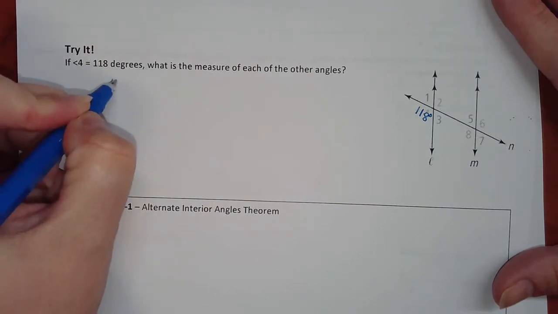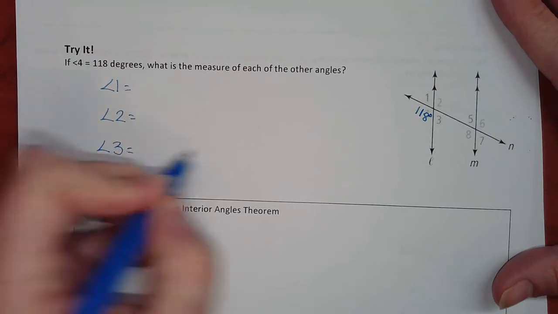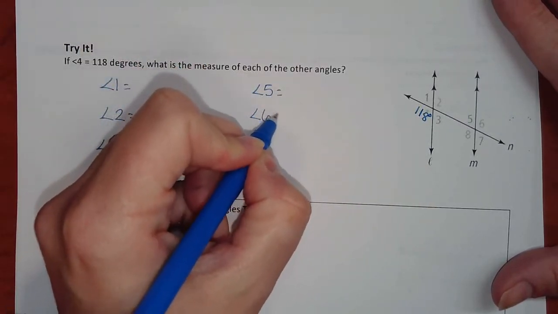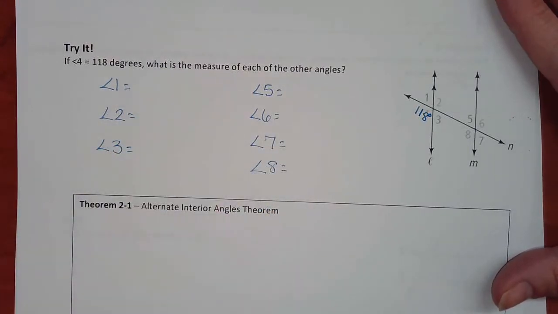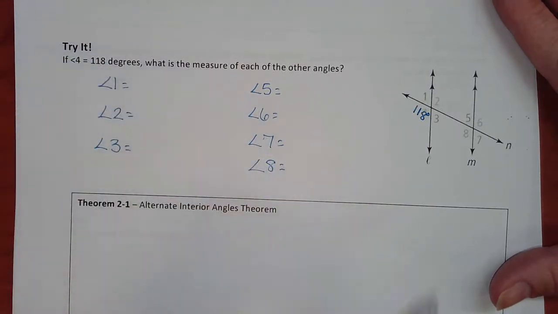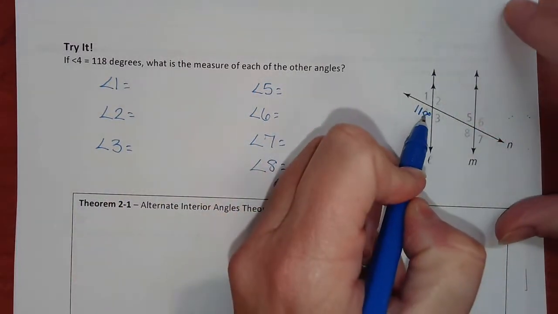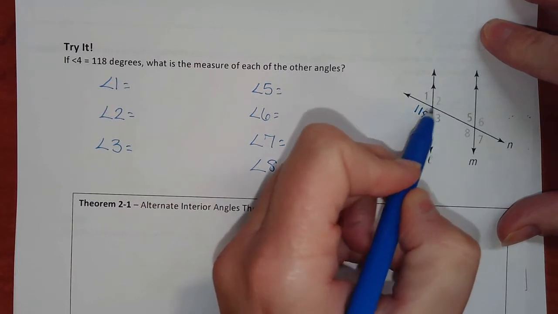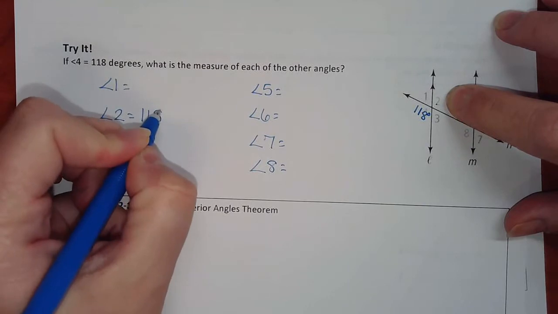So I need to find angle 1, angle 2, angle 3. I already know angle 4, so then angle 5, angle 6, angle 7, and angle 8. Now, you do not have to go in this specific order. You can jump around if you want. And personally, I would probably find angle 2 first. So this 118 and angle 2, they are vertical angles, and vertical angles are equal to each other. So if this is 118, angle 2 is also 118.